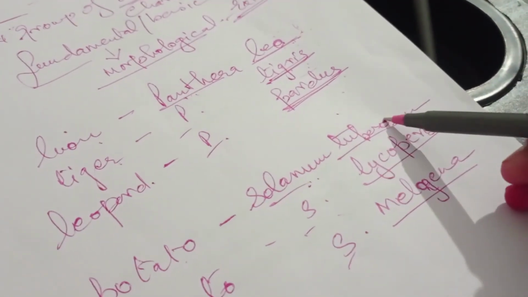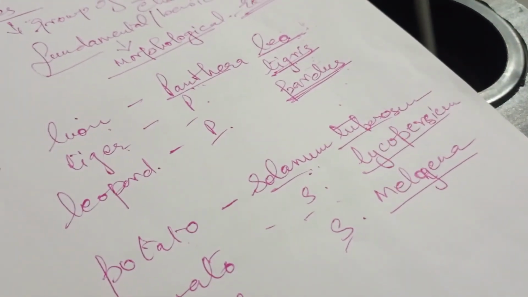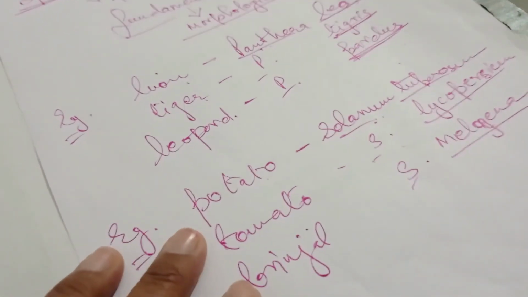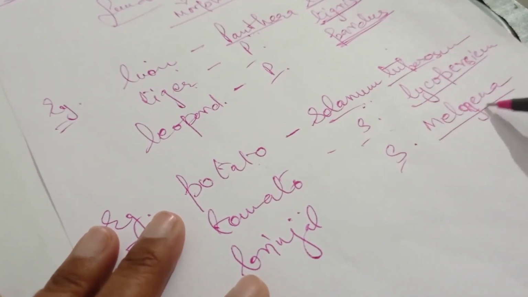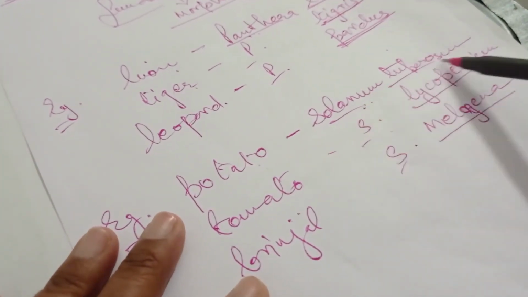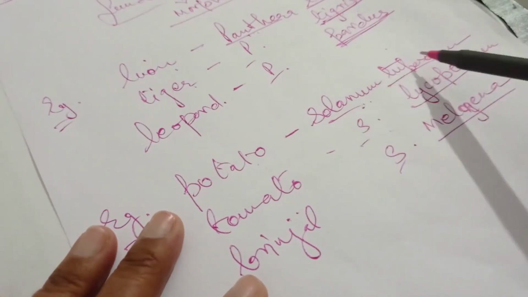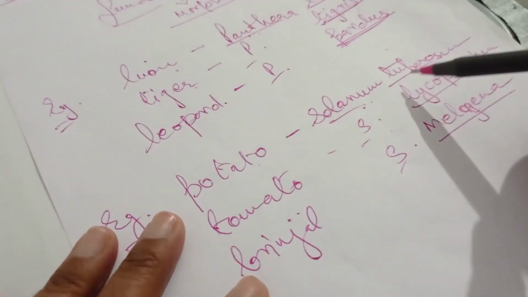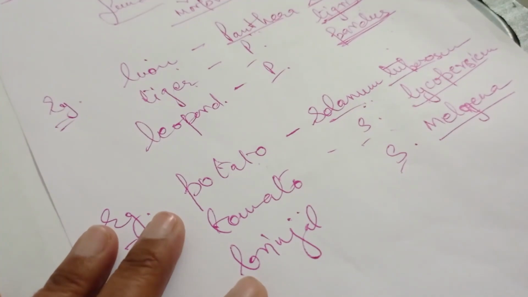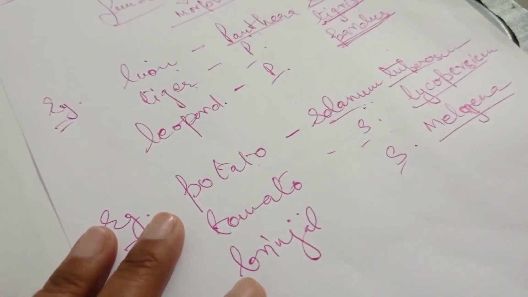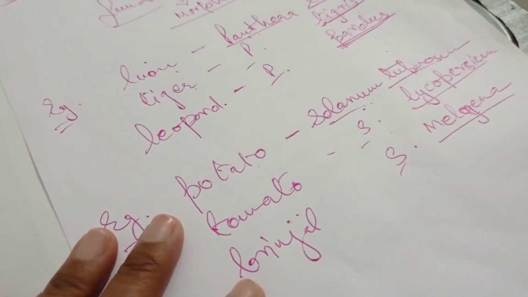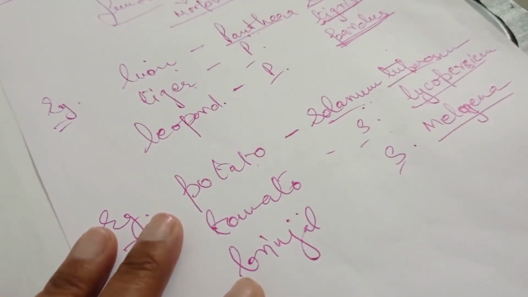Again, all the potatoes have morphological similarities, all the tomatoes have morphological similarities, all the brinjals too, but they differ from each other. Again, each of them is made up of two names. The first is the name of the genus, the other is the name of the species, and we are now learning about species. So what are species? Species are a group of individuals having fundamental similarities which are mostly morphological, meaning all the organisms of a species will be morphologically similar.